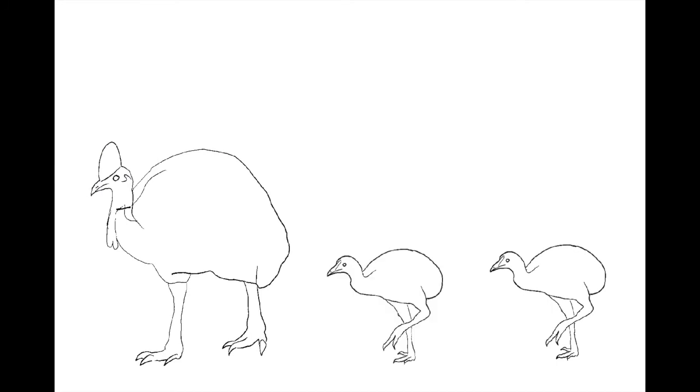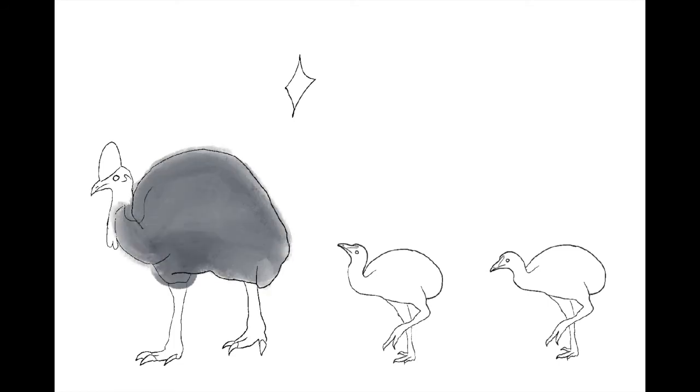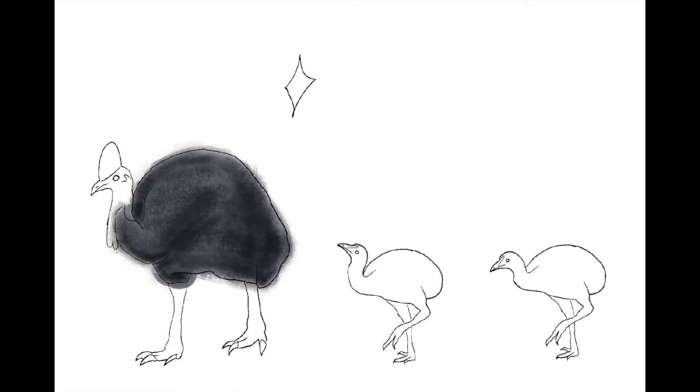And since I used a photo, I had the basic outlines already, so I could proceed pretty quickly to coloring, as I didn't need to do all of the sketching that I had before with the octopus.